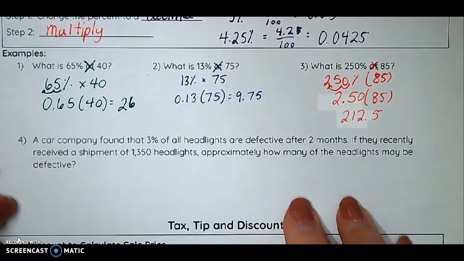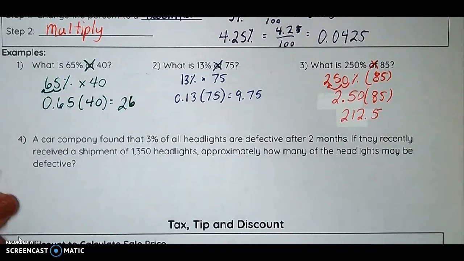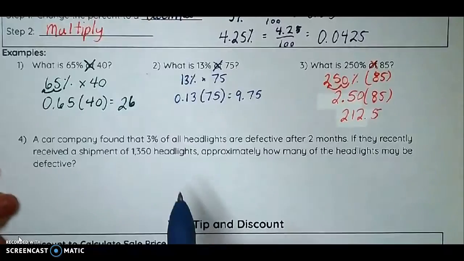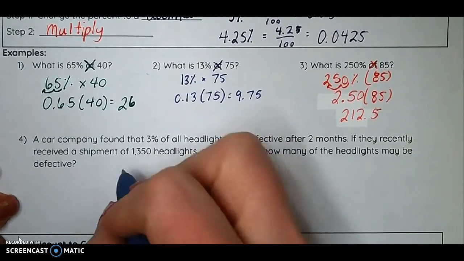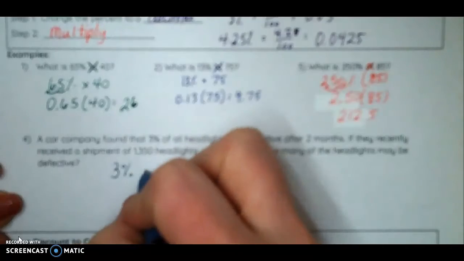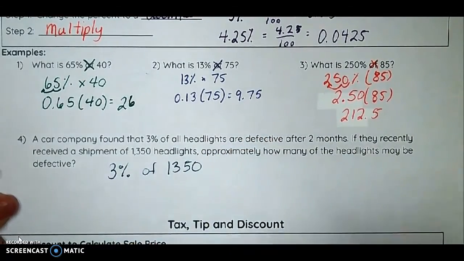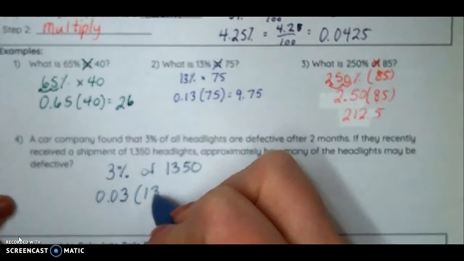Our next one here says a car company found that 3% of all headlights are defective after 2 months. If they recently received a shipment of 1,350 headlights, approximately how many of the headlights may be defective? So 3% of the 1,350 headlights are going to be defective after 2 months.